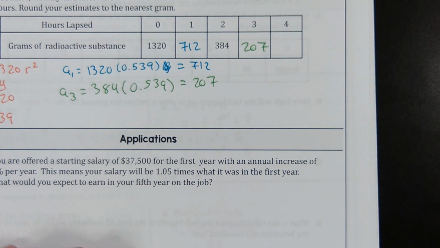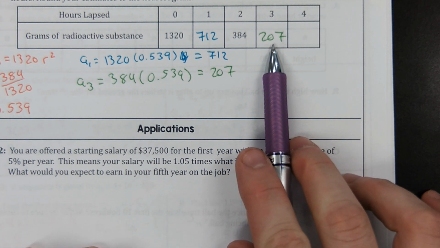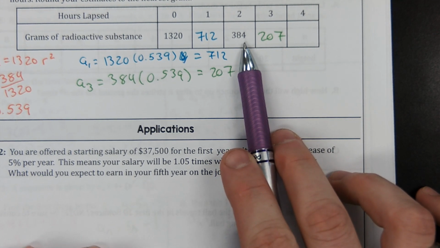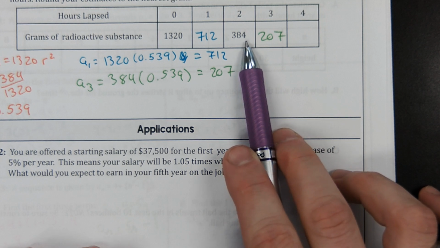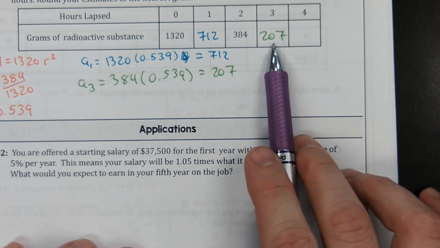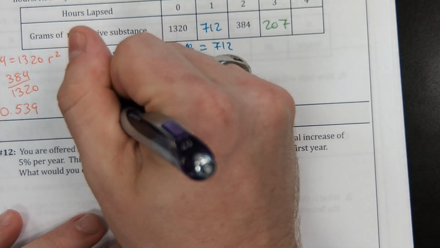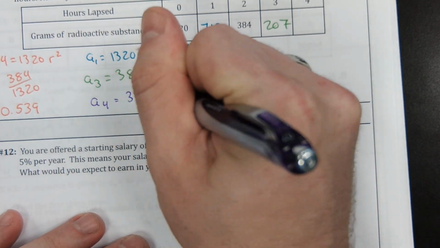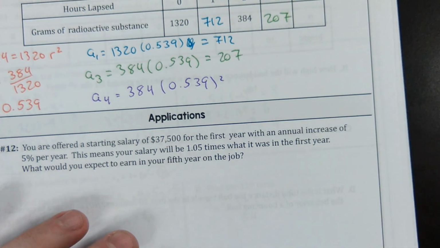And then lastly, this was a rounded number. This is not. When possible, use exact values to find other values. So rather than multiply the 207 by the 0.539, since this is a rounded number, I'm going to multiply 384. But how many times do I have to multiply by r? Twice. So that's the 0.539 number squared, like that.